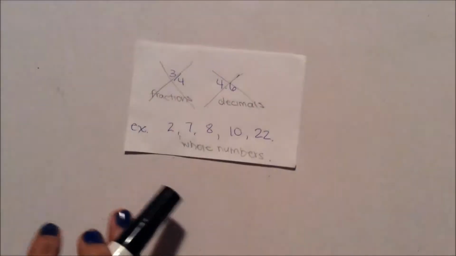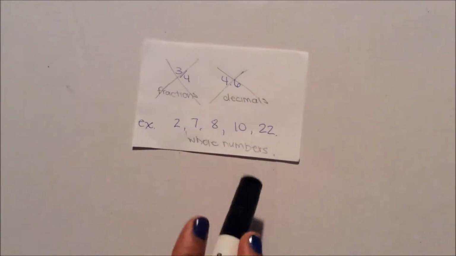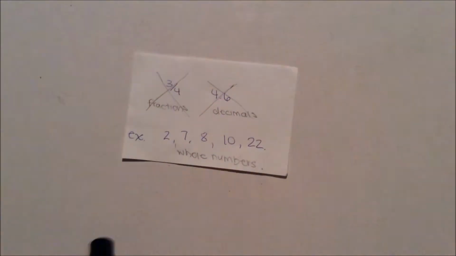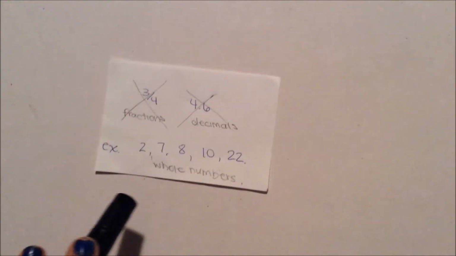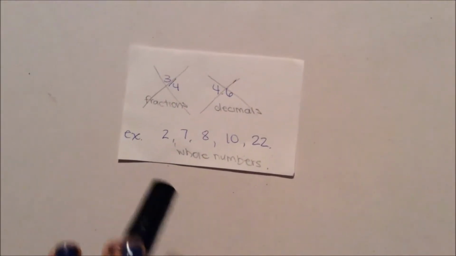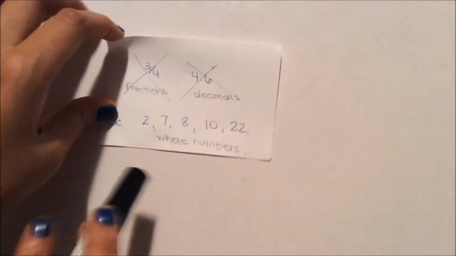You can only use whole numbers such as 2, 7, 8, 10, or 22. But these aren't the only numbers you can use. They're just examples of whole numbers. They could be double digit, they could be single digit, they could be odd or even. But that doesn't matter. It just has to be a whole number.